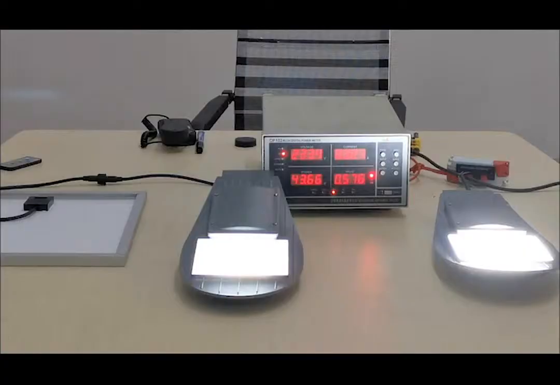As you can see with the naked eye in the picture above, the brightness of the LED street lamp is much higher than that of the solar street lamp. At the same time, you can also see the readings on the power tester. You can see that the input voltage is 237.2 volts.